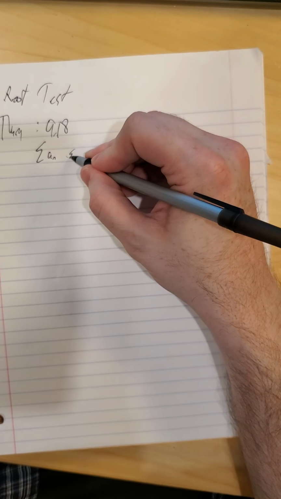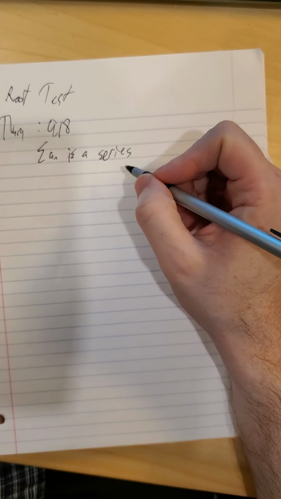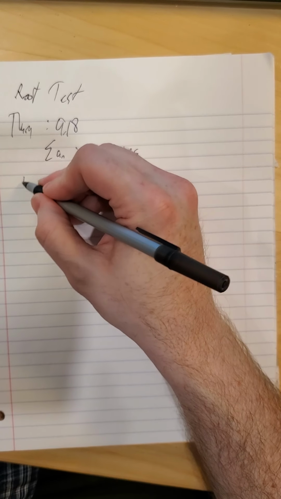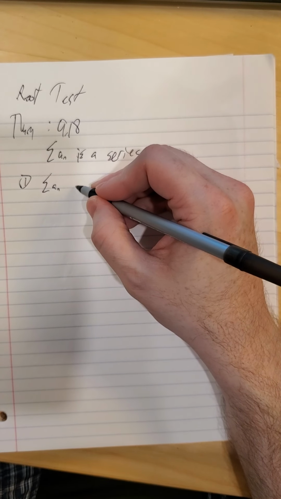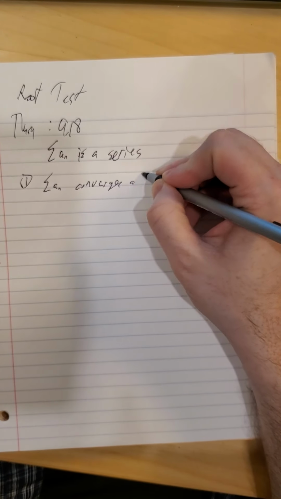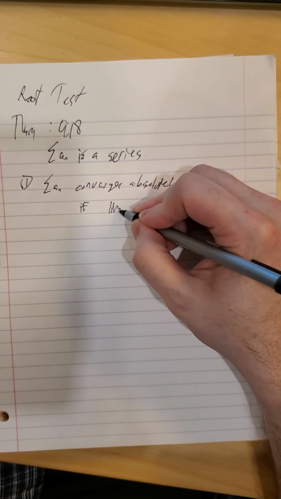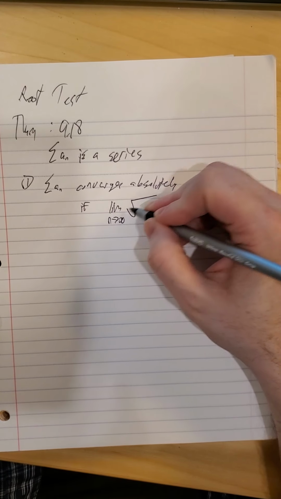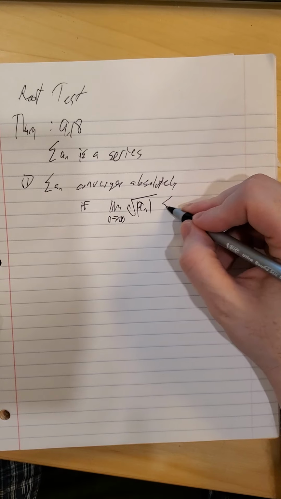Again, we have some series, and our series converges absolutely if, taking the limit as usual, n goes to infinity, the nth root of the absolute value of our a sub n term is less than 1.